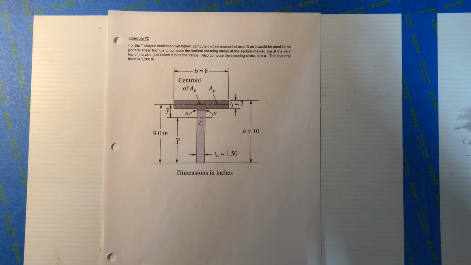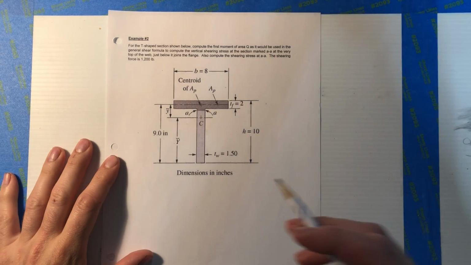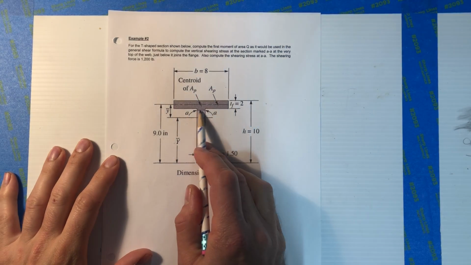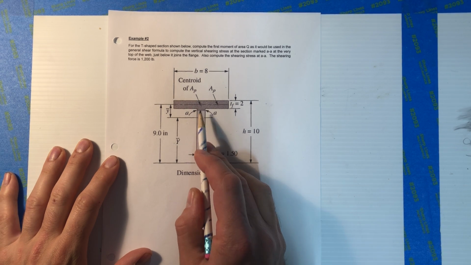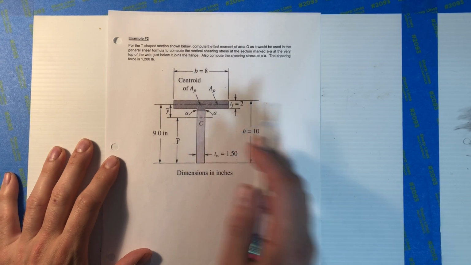And compute the vertical shearing stress of the section marked AA at the very top of the web, just below where it joins the flange. Also compute the shearing stress at AA. The shearing force is 1,200 pounds. So this is drawn a little misleading. They draw AA right there, but actually they want AA right at the transition between the vertical part of the T and the horizontal part of the T.